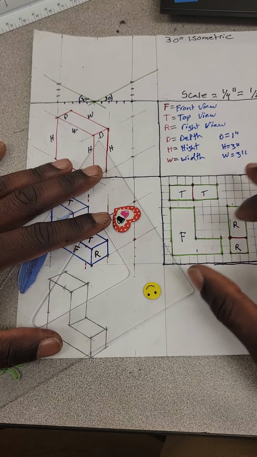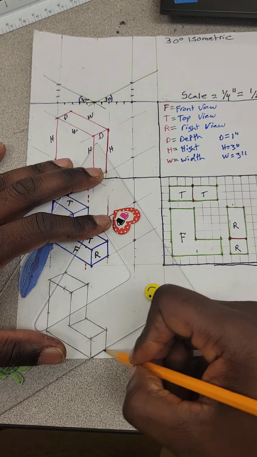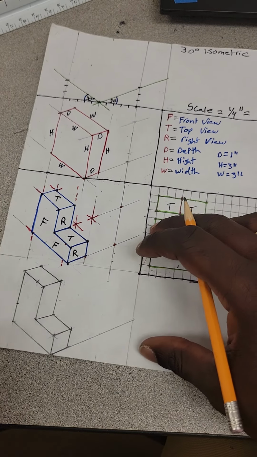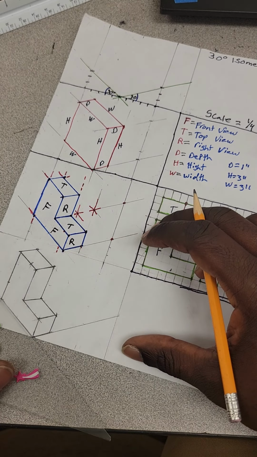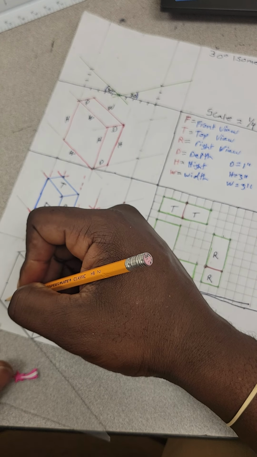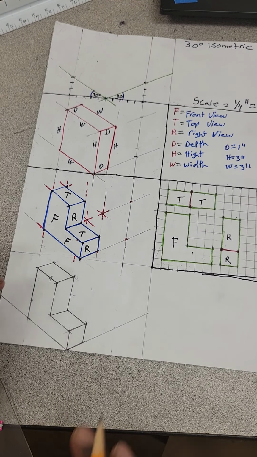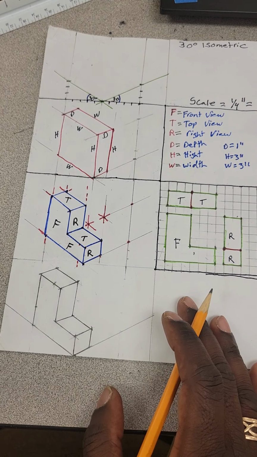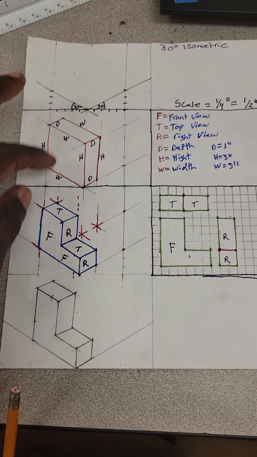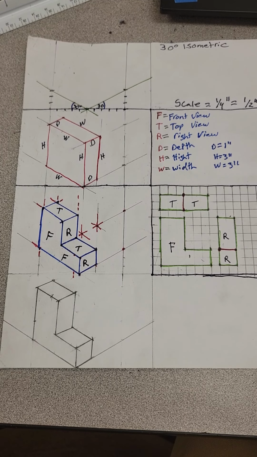Actually, let me put this back in there, just so you see how you got it. And this is all it is. I'll just leave that there. And everything else you can pick up off that. And that's your 3D drawing. Let me put this in black.